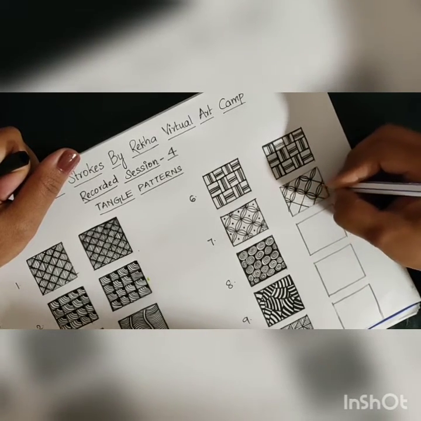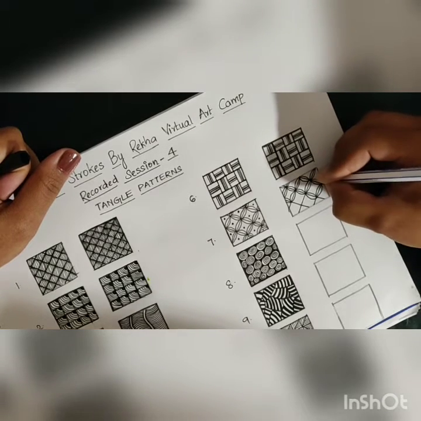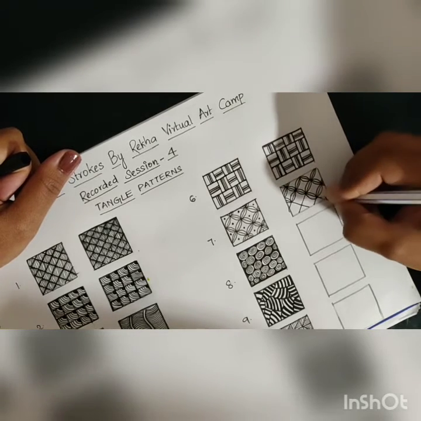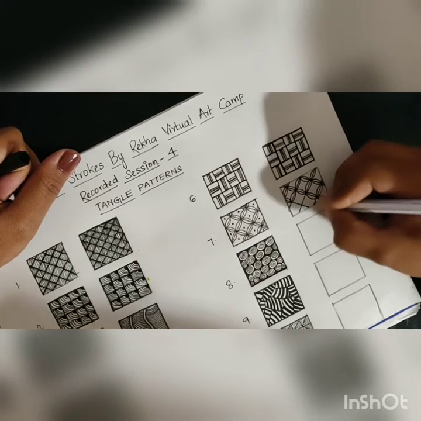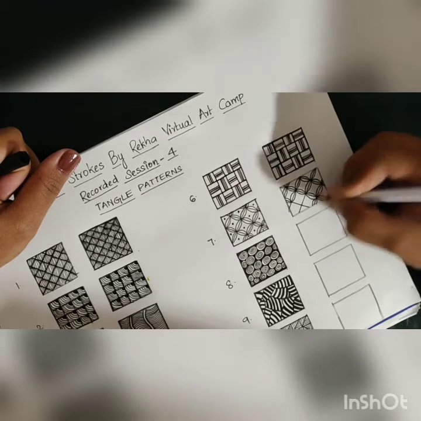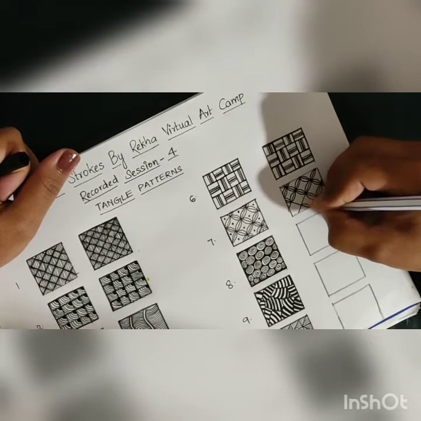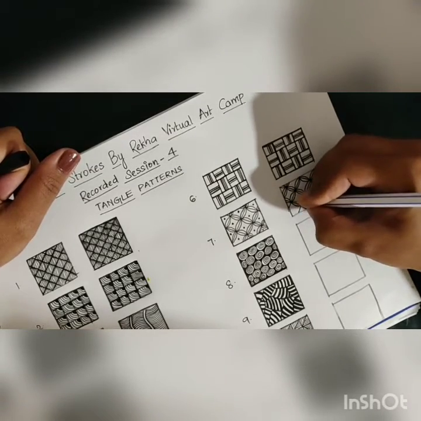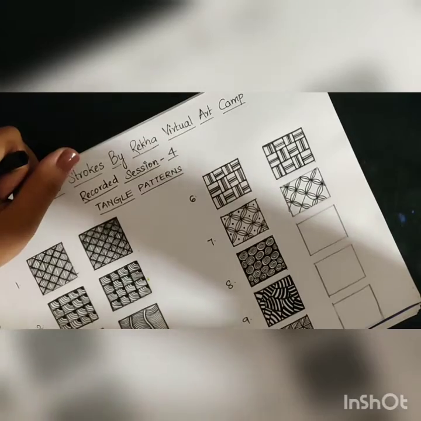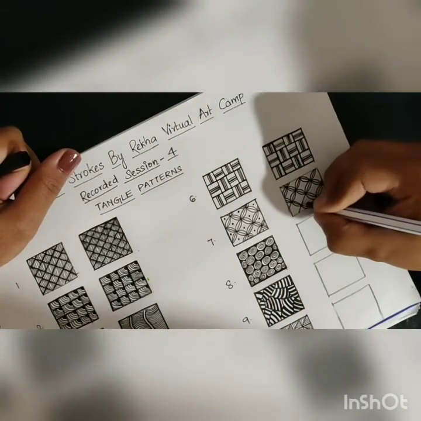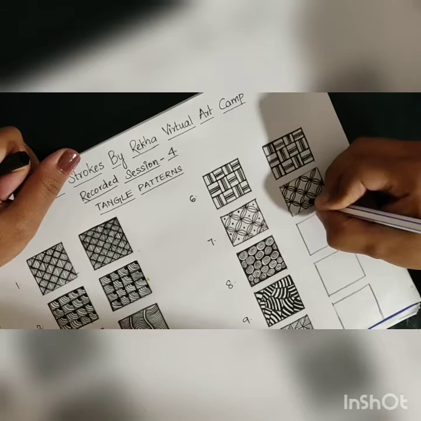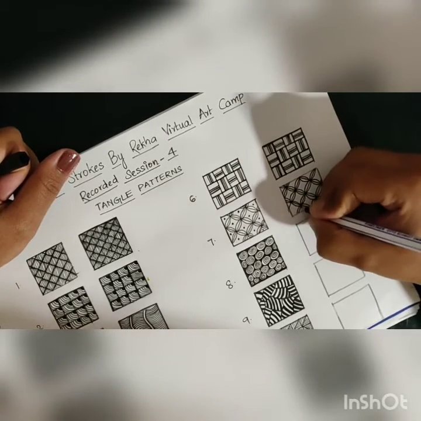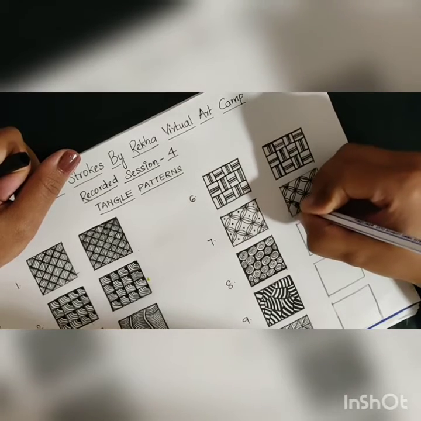So across each line we are going to draw curves around. And it looks so beautiful, like in a landscape or a scenery. You can make it like a segregation between the land and the water, or you can also use this pattern for the dress, the gown of a lady.